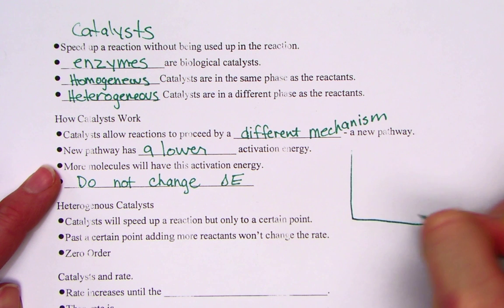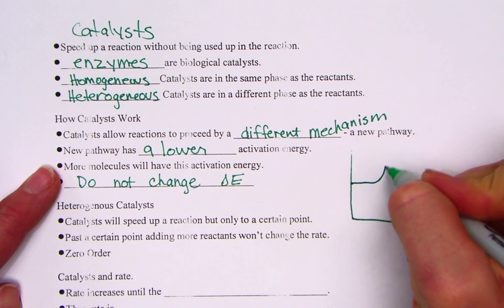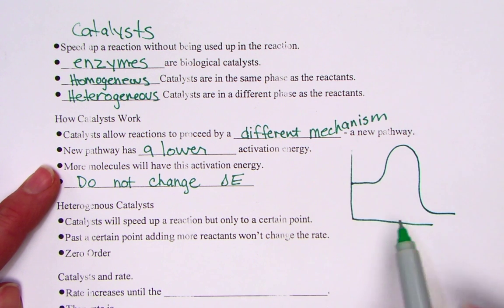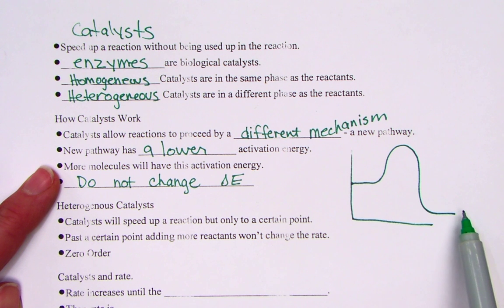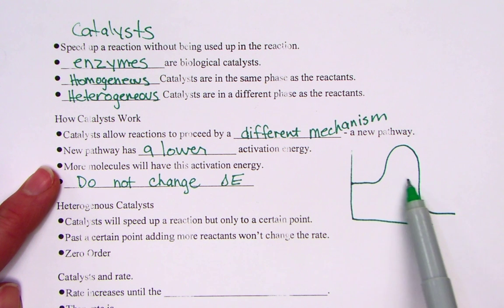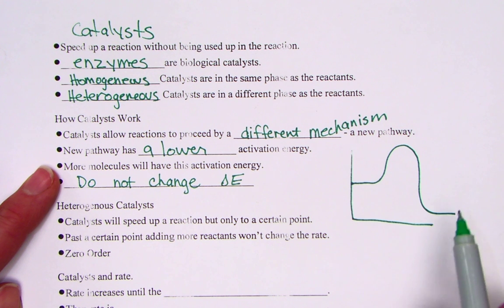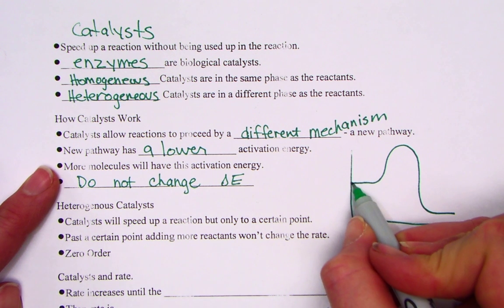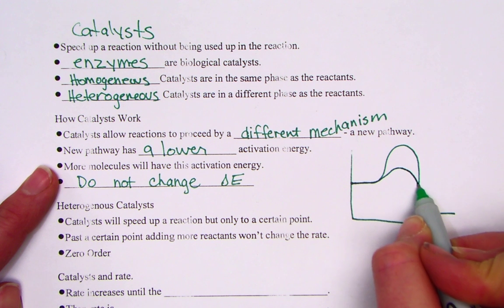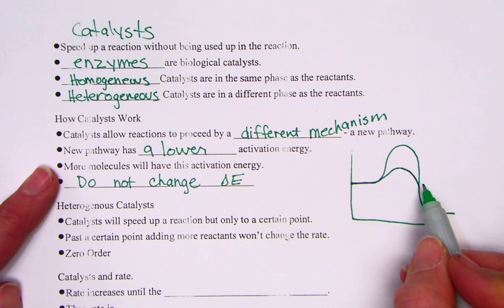Thinking that through in terms of a diagram, if reactants form products, and this would be representing a single elementary reaction, there is a barrier called activation energy that separates reactants and products. If I can provide an alternate pathway that would lower the activation energy, we would then speed up the overall equation.